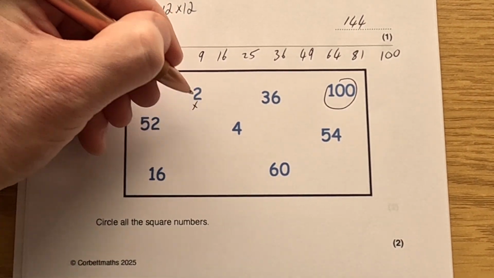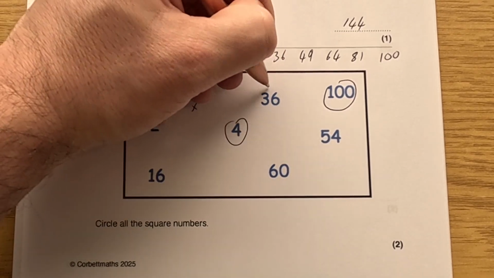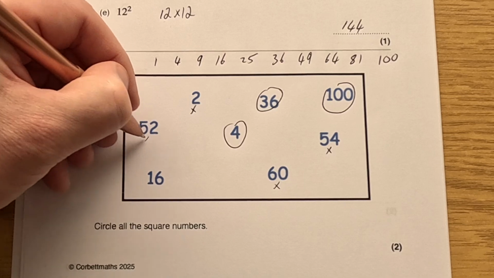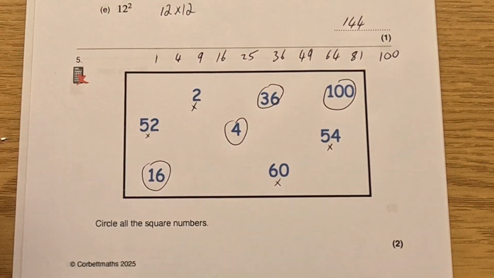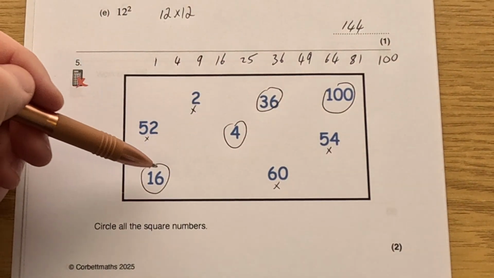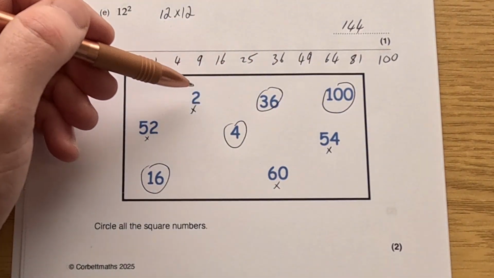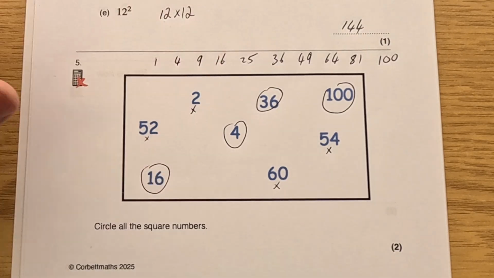So let's look for the other square numbers. 2, no. 4, yes. 36, yes. 54, no. 60, no. 52, no. And 16, yes. So the square numbers in that box are 16, 4, 36, and 100. 52, 2, 60, and 54 are not square numbers.